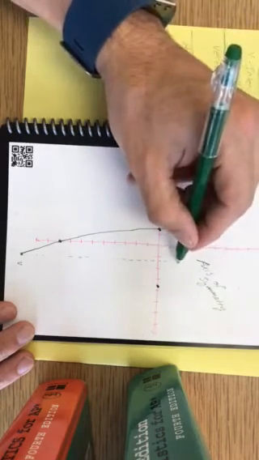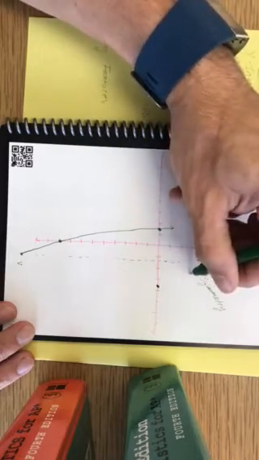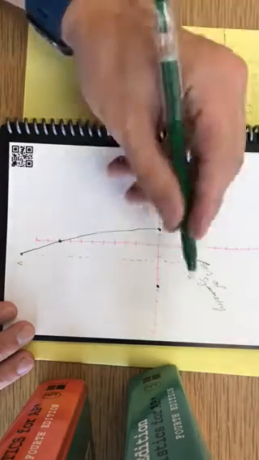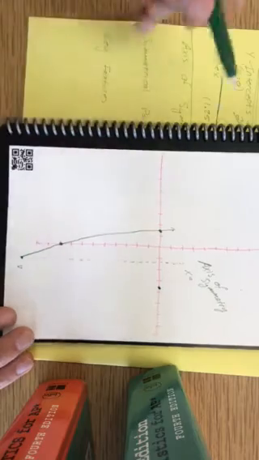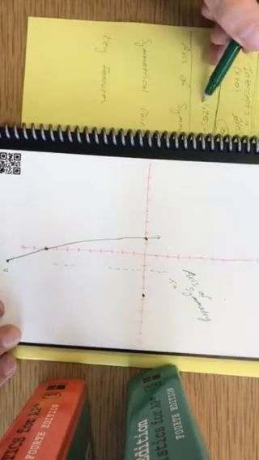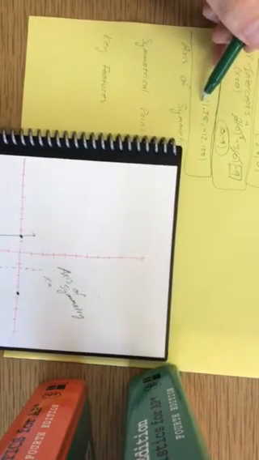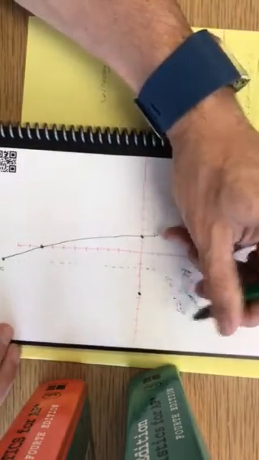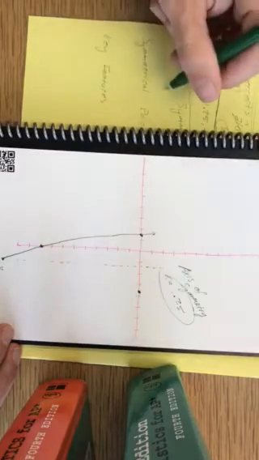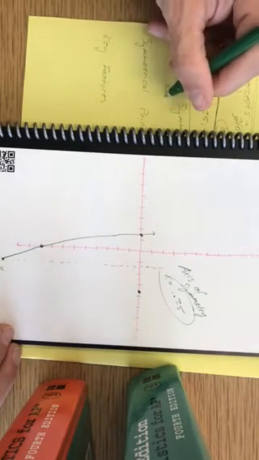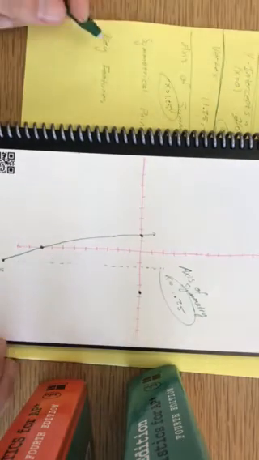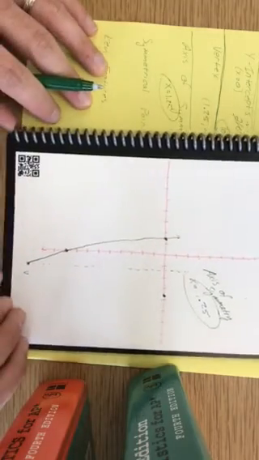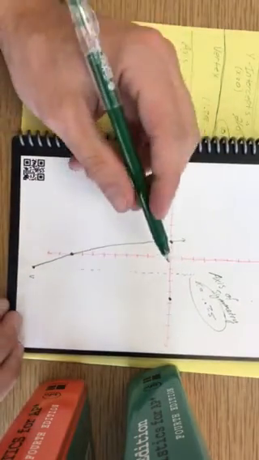Because it's a vertical line, we write every equation as x equals; all vertical lines are x equals. And if it runs right through the vertex, well, what was the x value of the vertex? It was that 1.25. So your axis of symmetry is x equals 1.25. And let's put that in our notes. x equals 1.25.